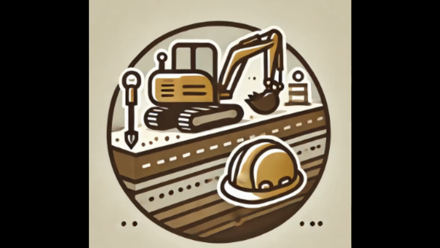Support, protect, got it. Okay, we've talked about hazards above ground, below ground, water, nearby structures. What else could go wrong? Well, there's always loose rock and soil.